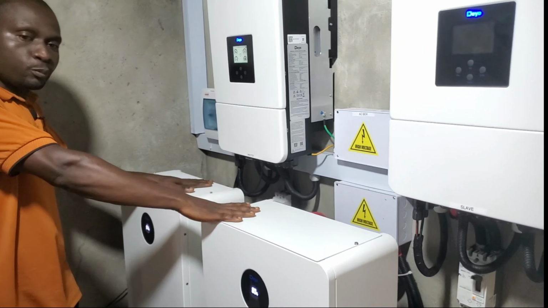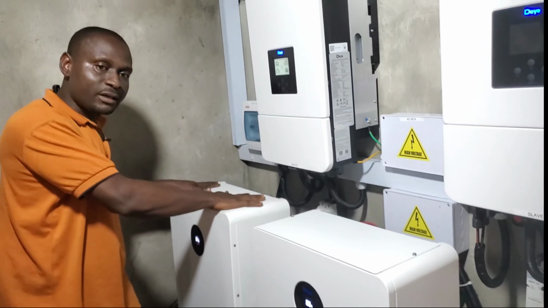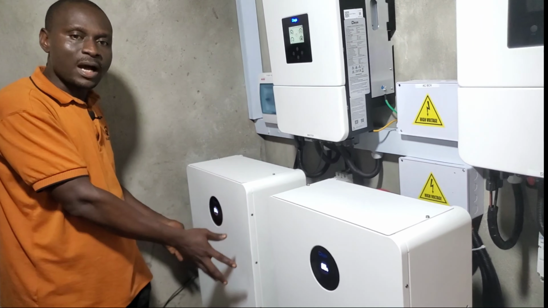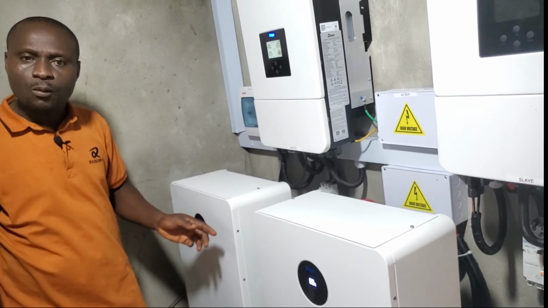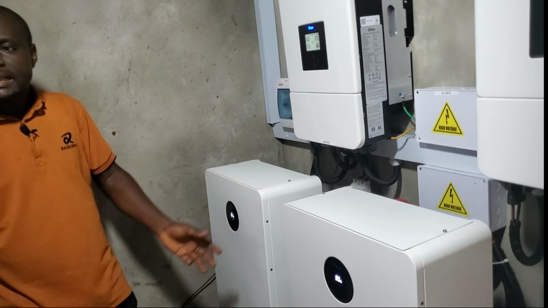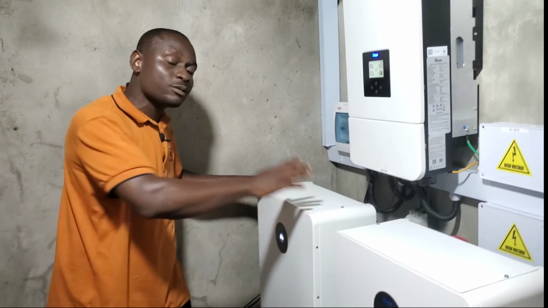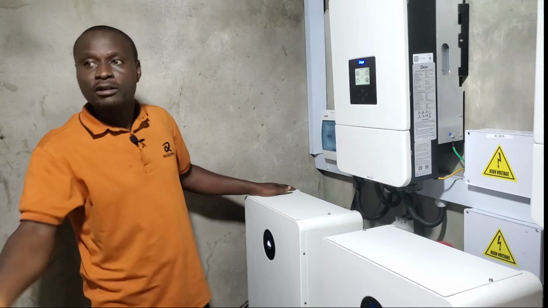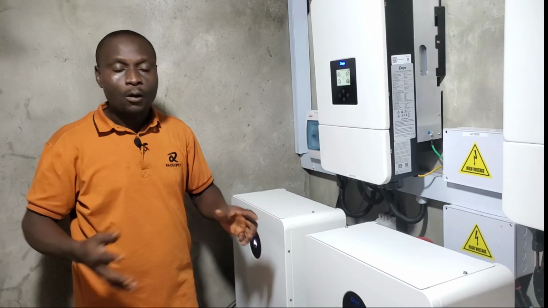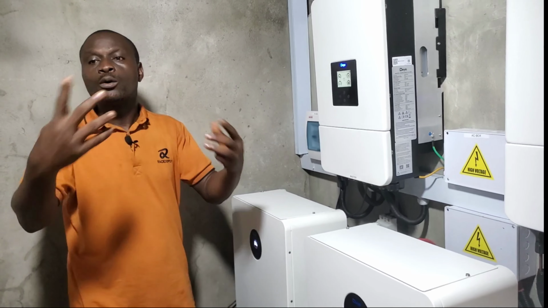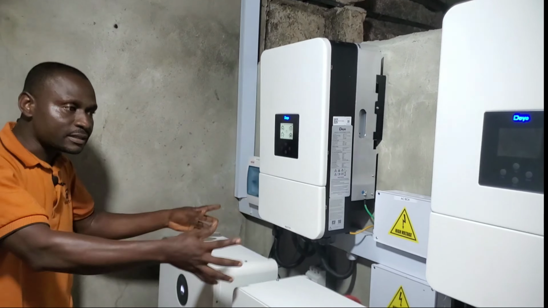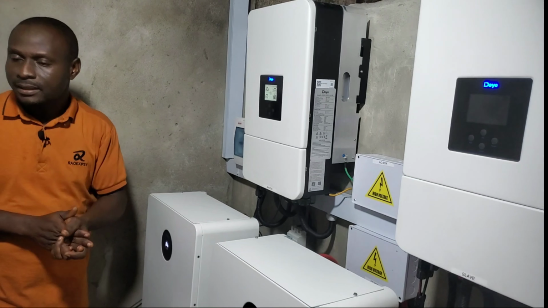You may not need these two big batteries. Maybe you don't even need just one battery. Some people don't need 5 kilowatt hours, they don't need 16 kilowatts. You get some people who use 1 kilowatt hour. You get some who use 3 kilowatt hours. Some use 10 kilowatt hours. You get some who use 50 kilowatt hours. Some 100 kilowatt hours. All these things depend on the appliances you use and how long you use them. So now, that is the example of the things that make up a solar power system.